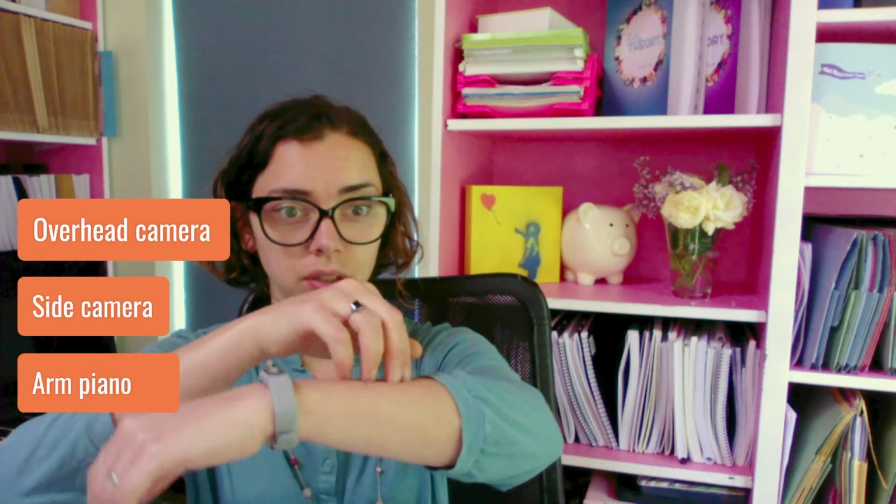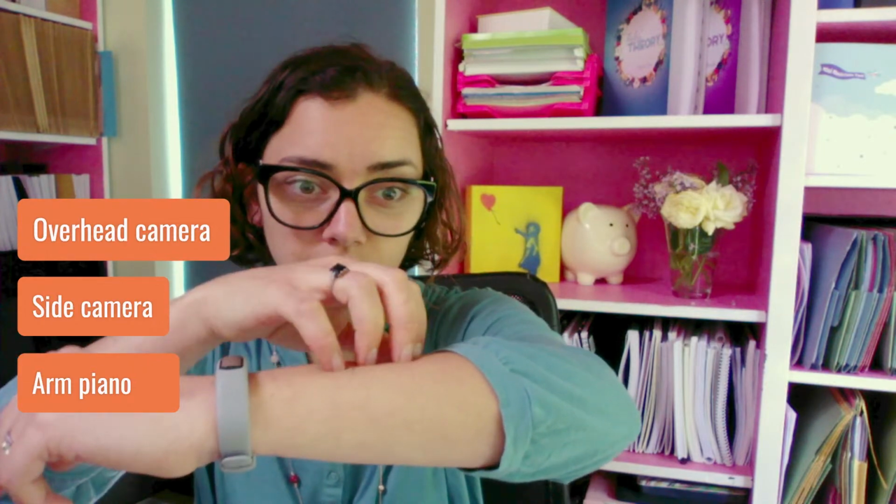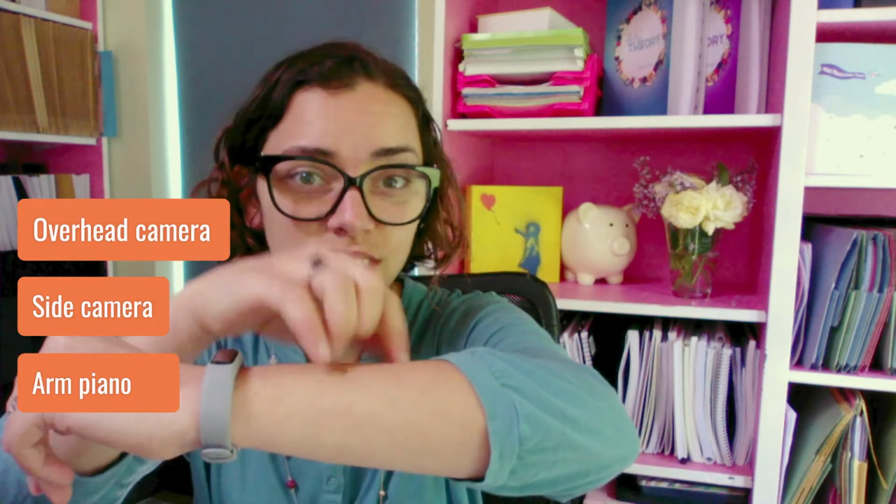This is very useful. Holding this up to the screen and saying, do you see the shape of my fingers? Do you see the strength of my fingertip? Right? So that's very useful for demonstrating technique. If you're not currently employing your arm piano, I highly suggest you give it a go.